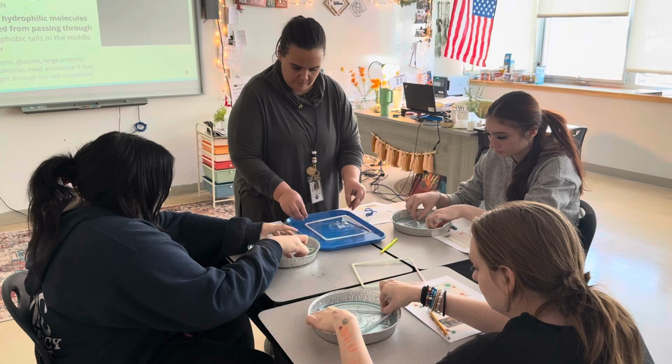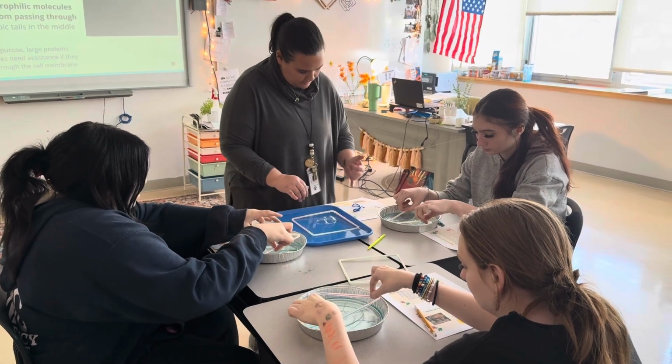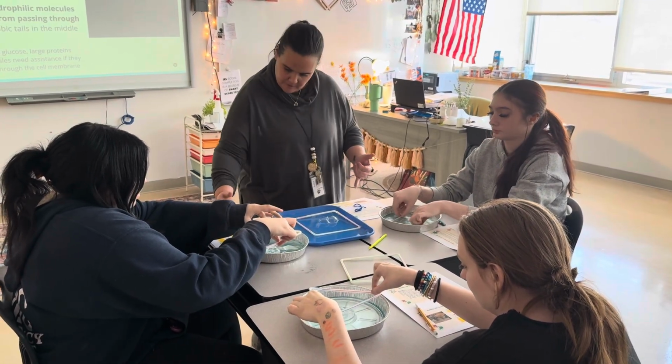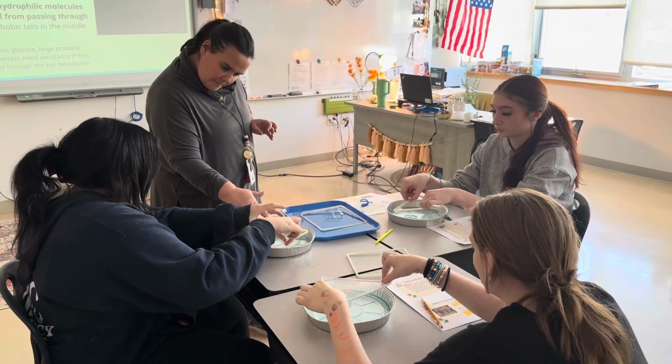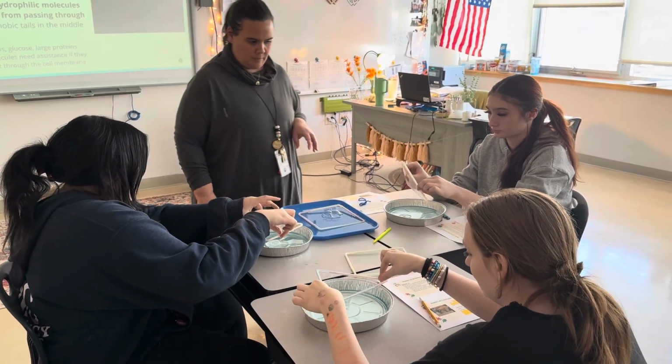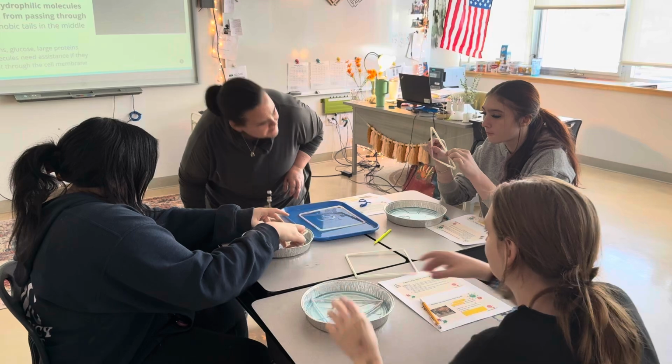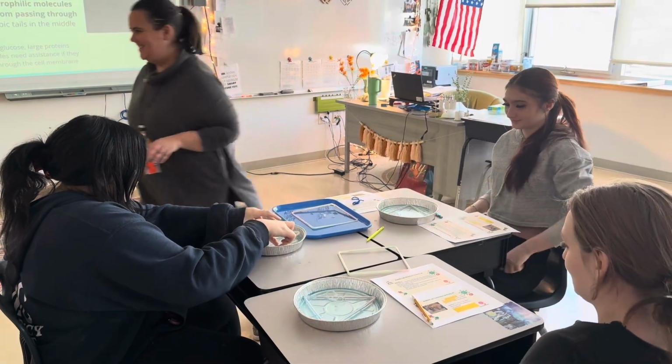All right, so now you're gonna fill in after the second part down here, the best that you can. How the membrane, so you're gonna fill in the yellow parts.